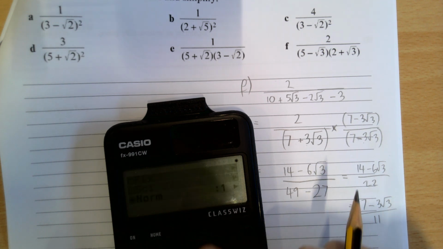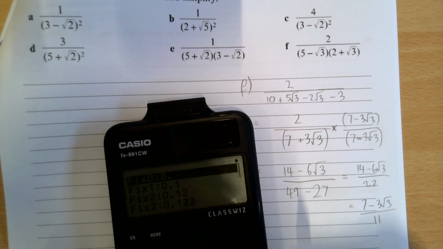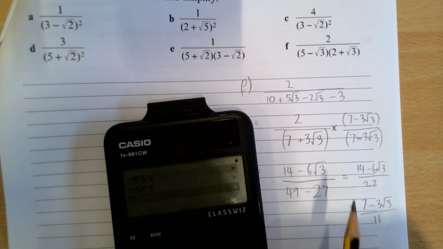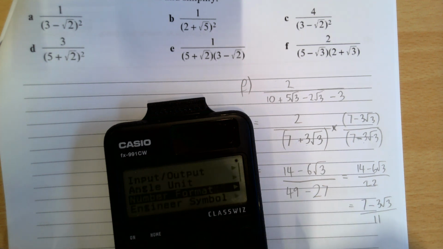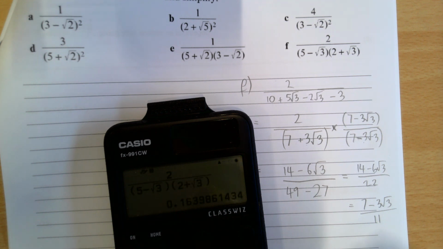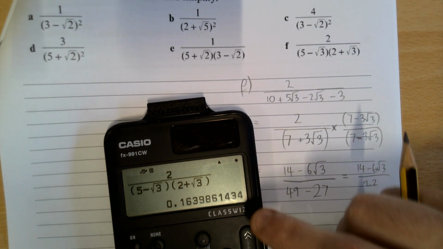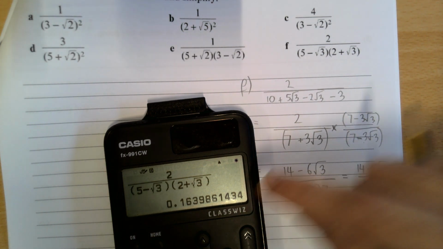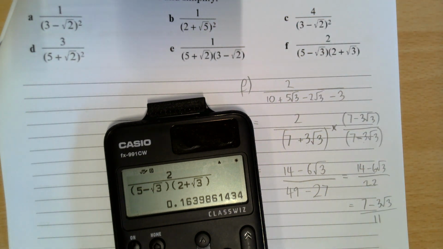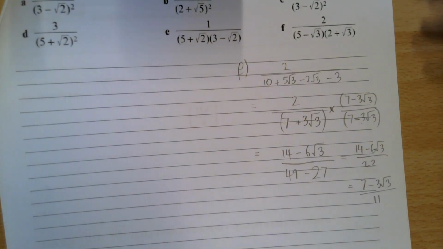Is that right? Fix? Norm? Who knows? Let's try that. No, I don't want that. Can't tell you. Normally when you have this, it will write it as a surd there. Who knows what's going on? I'll have to look at that.